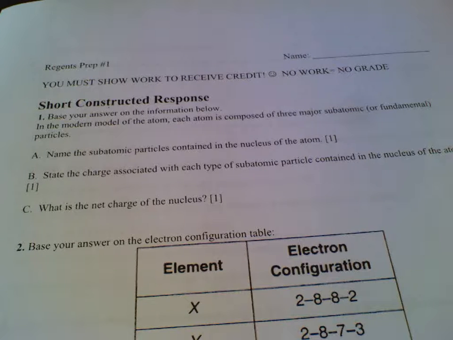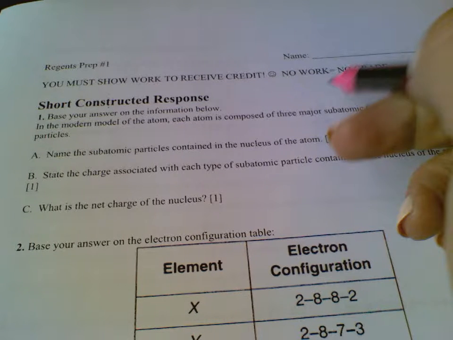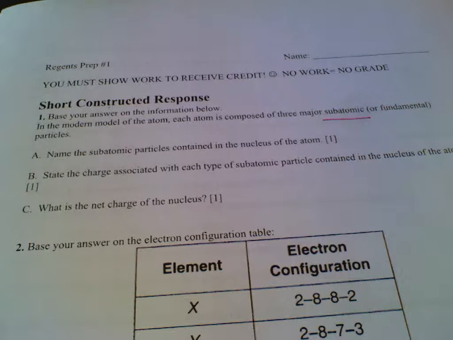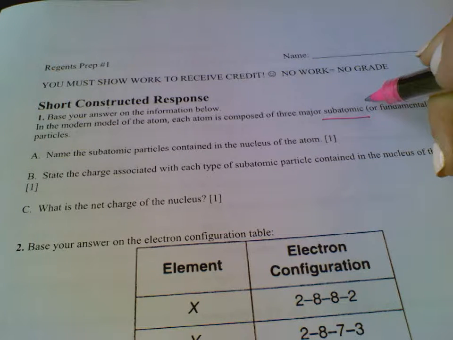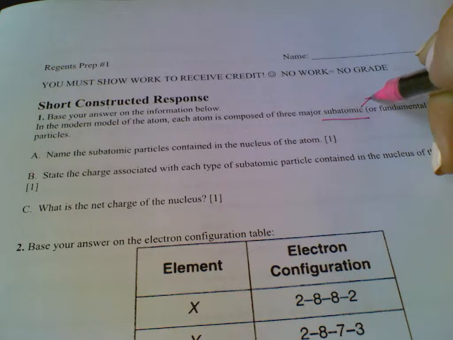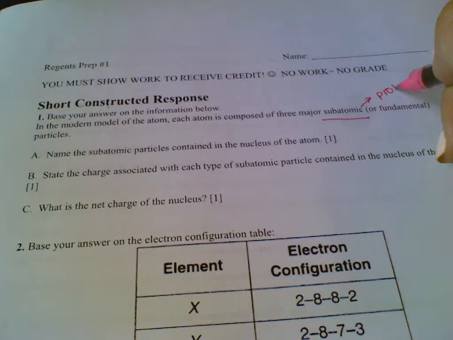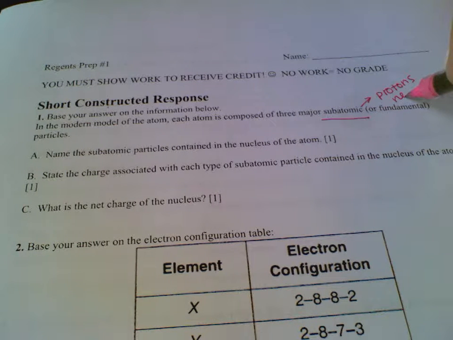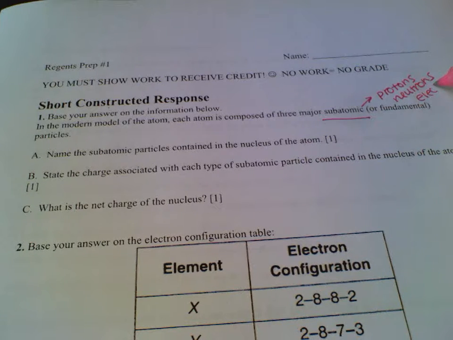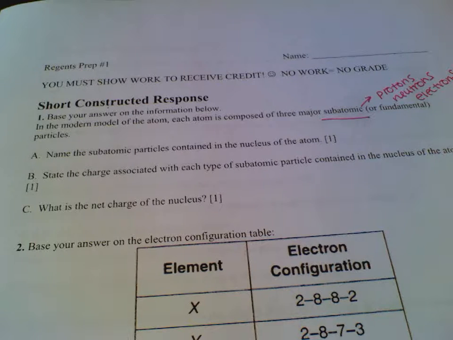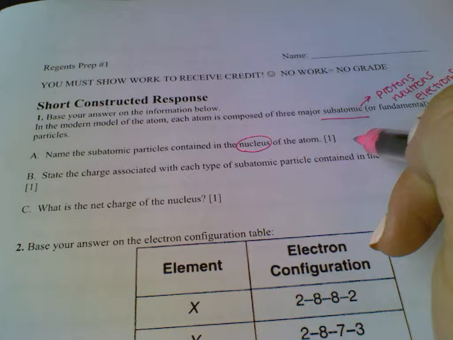So I want to think, okay, subatomic particles. Name the subatomic particles contained in the nucleus. Well, first, subatomic particles would be our protons, our neutrons, or our electrons. So, who's in the nucleus is just my protons and neutrons. So, there's my answer there.